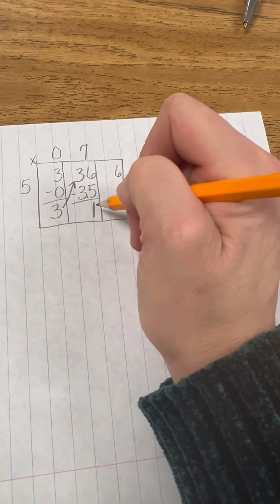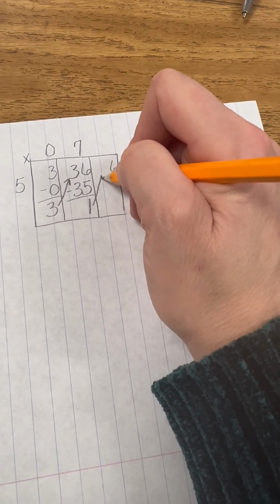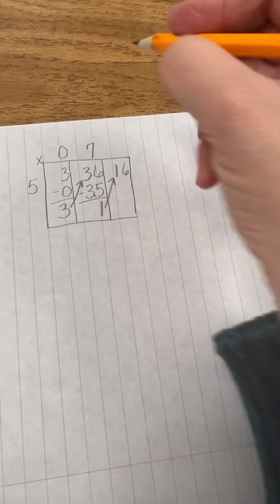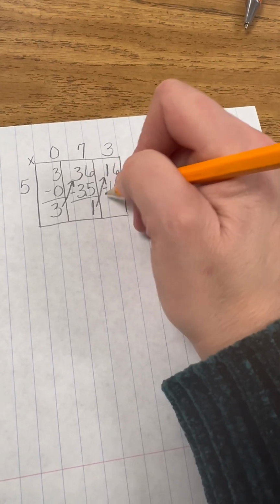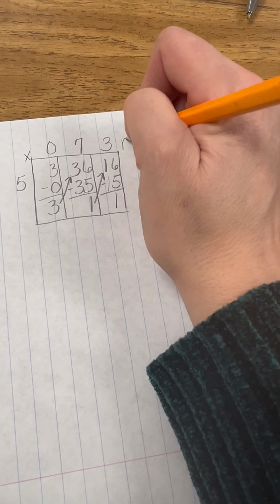Okay, we subtract to get a 1, check the 1. 1 is smaller than the 5, so I can go ahead and pop this number up to the next digit here. So now I have 16, so I know that 3 times 5 is 15. Subtract and get a 1. 1 is smaller than my divisor, so I can go ahead and bring this up as my remainder here.